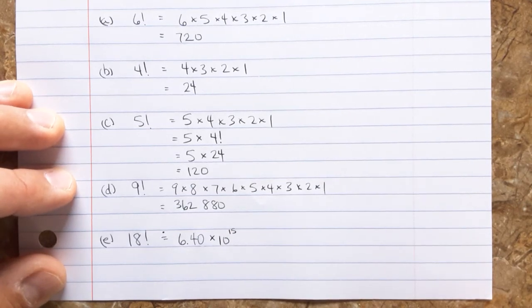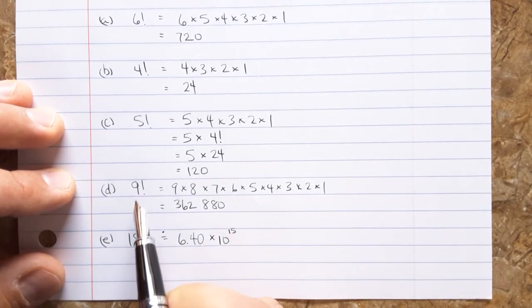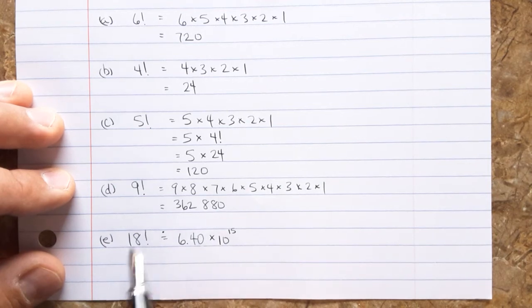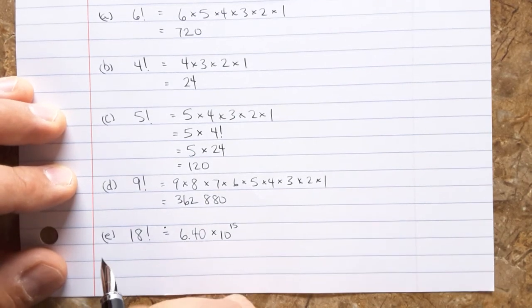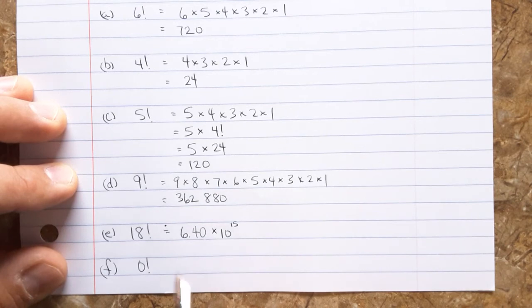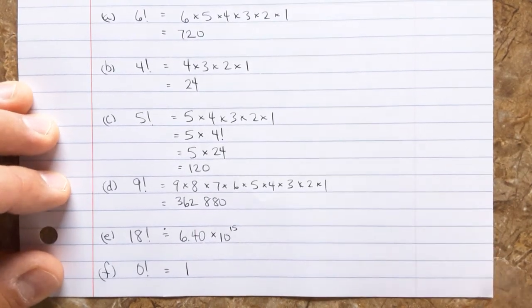So it's like a 16-digit number. That's a lot of digits. You can't just multiply: 2 times 9 factorial is not 18 factorial. It would be only about 700,000. And you know what? Maybe I can squeeze the very last one in. What is 0 factorial? No need to do any calculations. That one's just always 1.